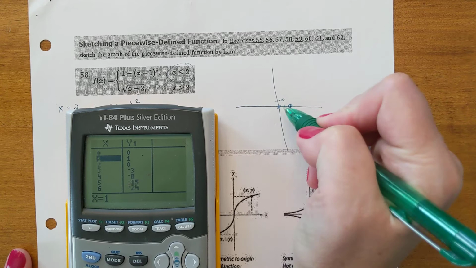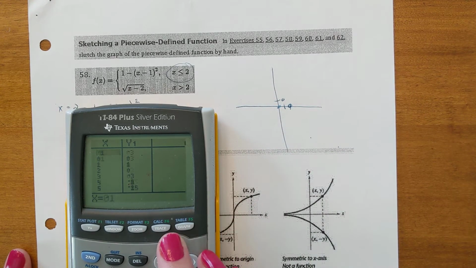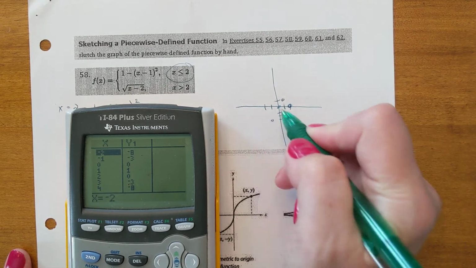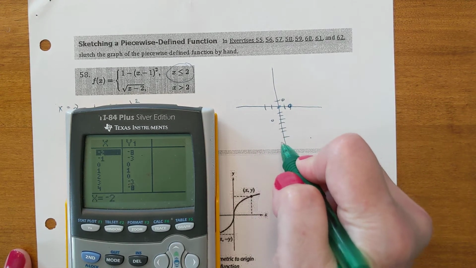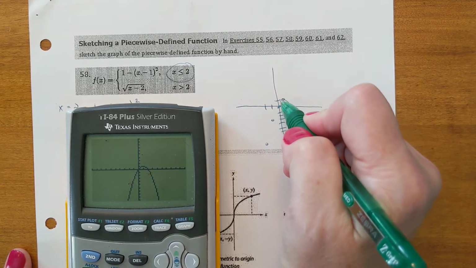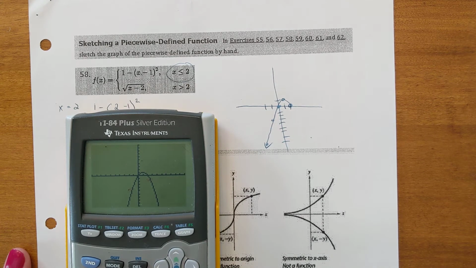We got 0, 0. And then going down some more, we got negative 1, negative 3. And then negative 2, negative 8. So this would be the graph for all the numbers less than or equal to 2. Then we have the square root of x minus 2 for all the numbers greater than 2.